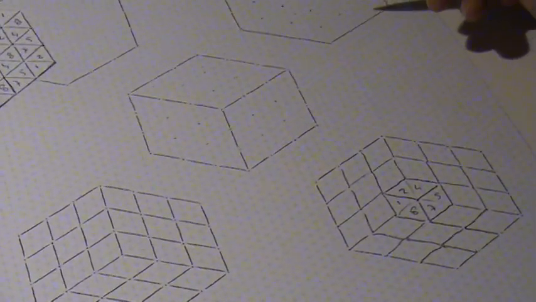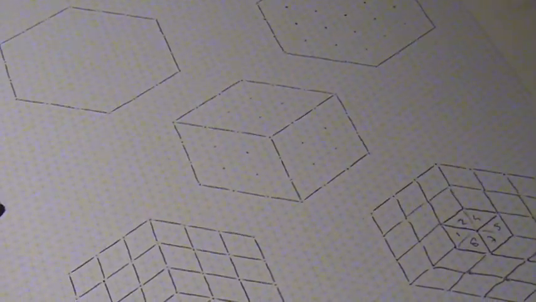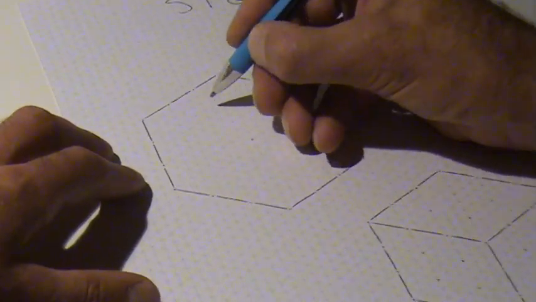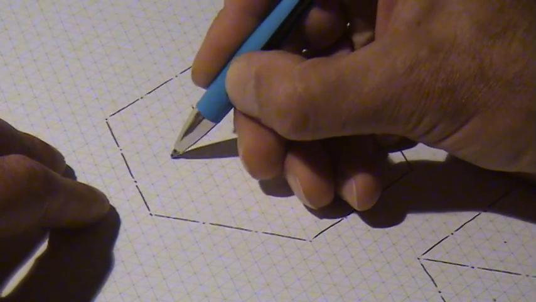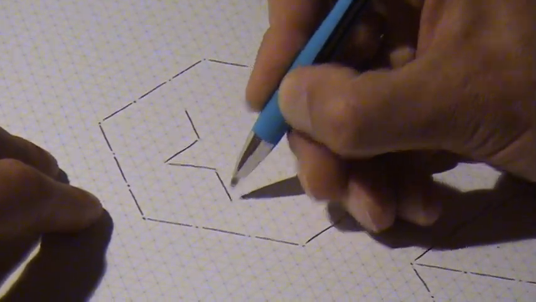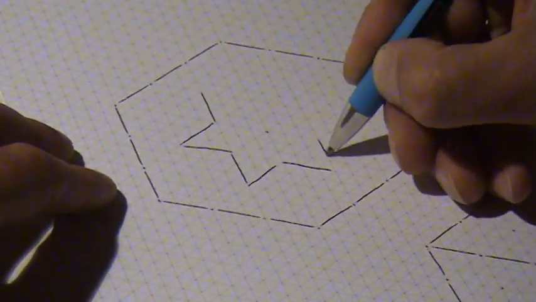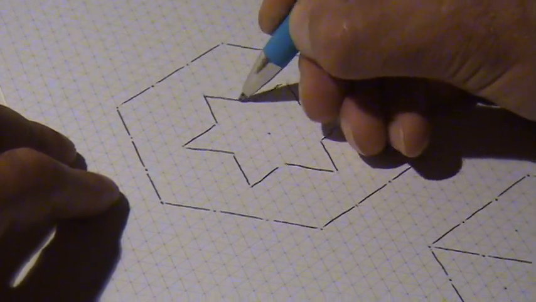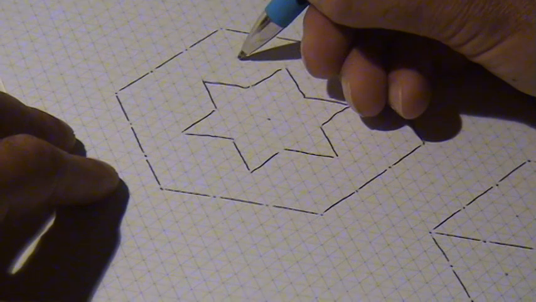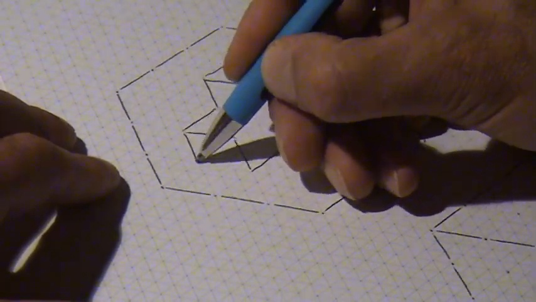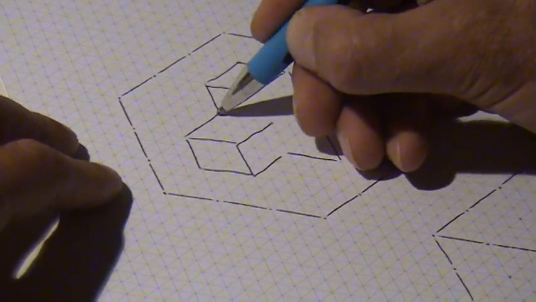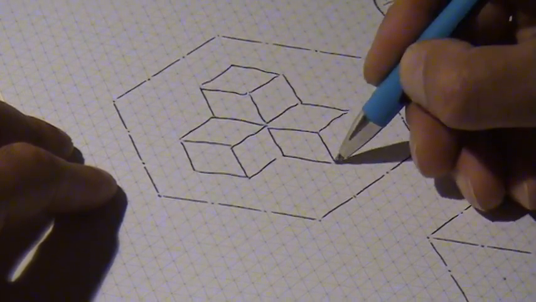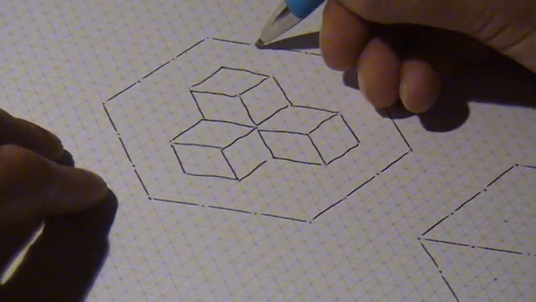I'm just gonna make another drawing. So I'm gonna create a little star shape inside here as well. And then again from the star I make 3 boxes. And the rest of our empty space.